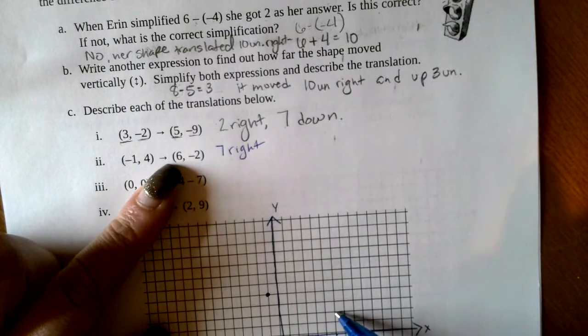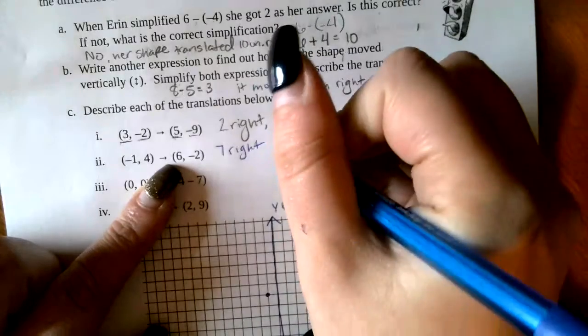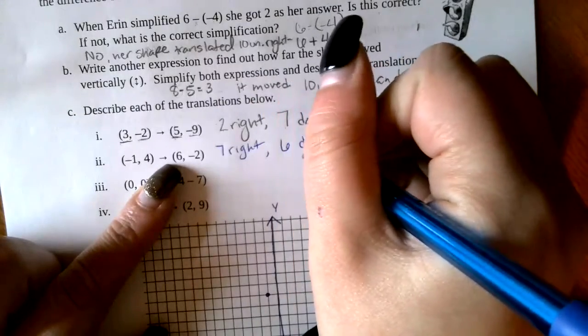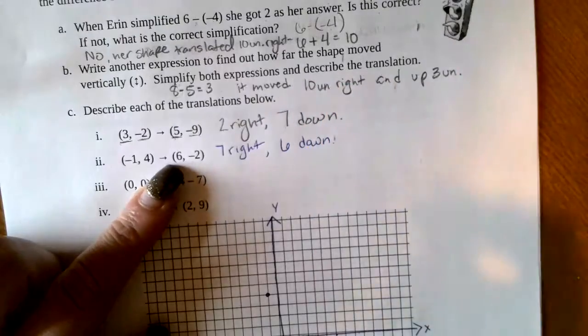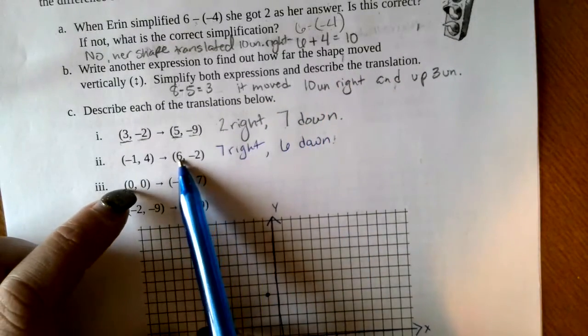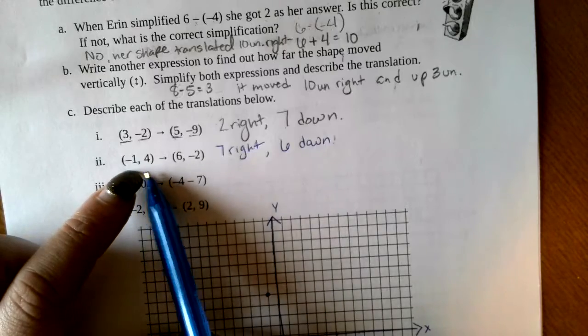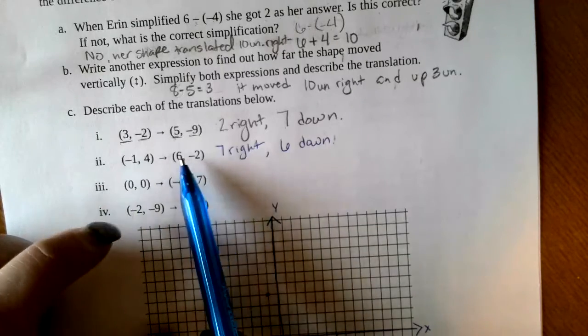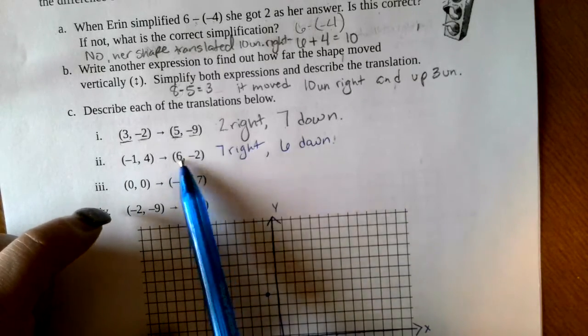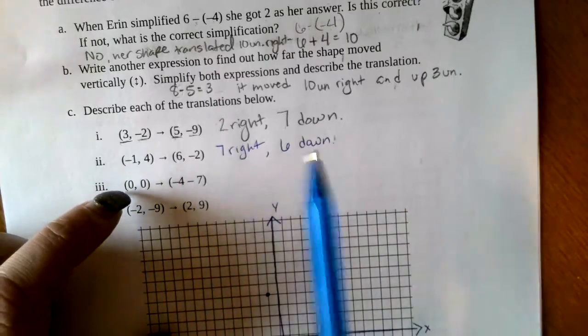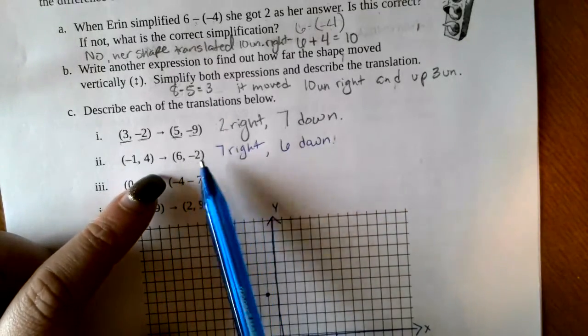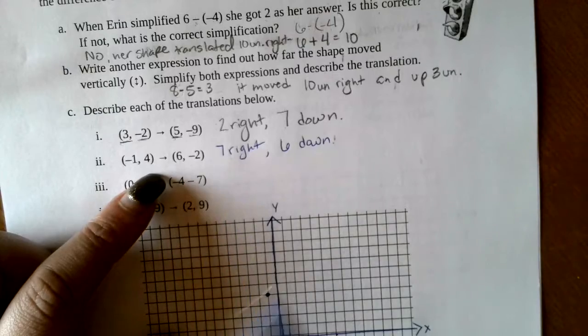And then 1, 2, 3, 4, 5, 6 down. 6 down. Or we could have done 6, we always have to start with our original. -1 minus 6, or 6 minus -1. There we go. To get 7, because that's like plus the opposite.